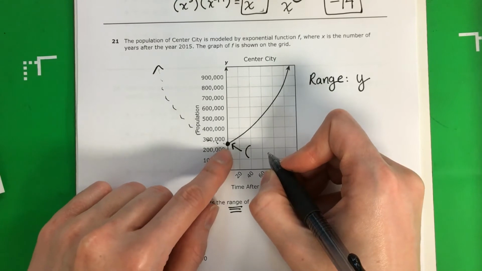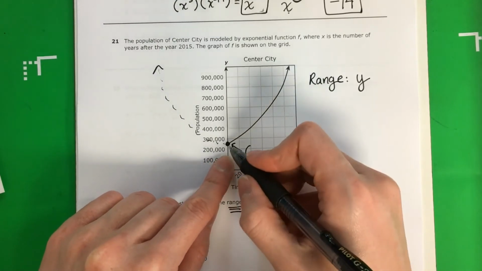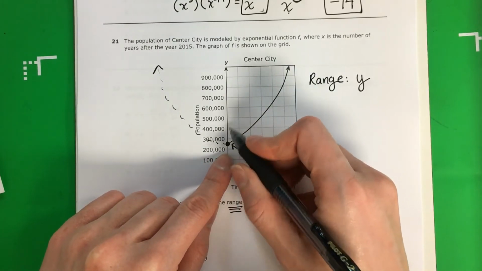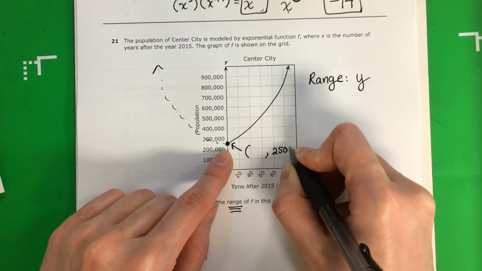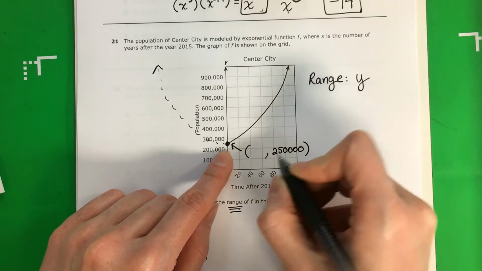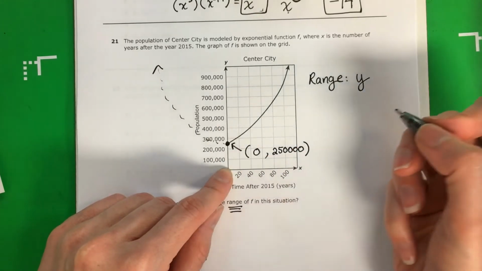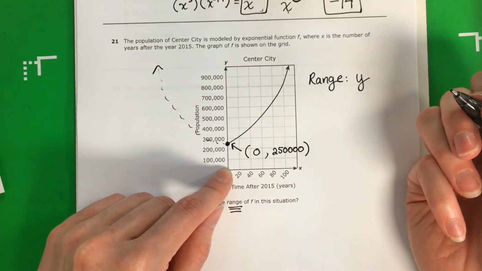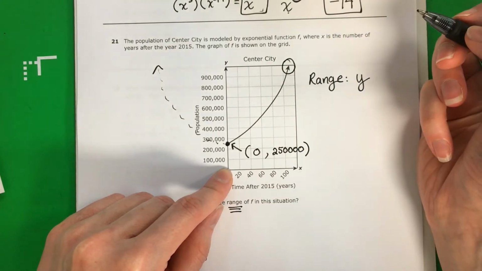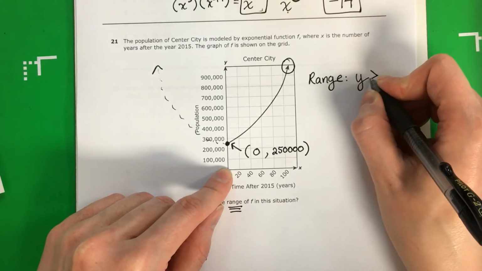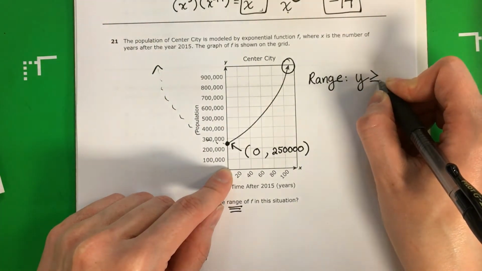So that looks like it's at 250,000, but on the y. So y is 250,000, and it's touching the line, so the x has to be 0. Now, if you look, the arrows are going up. Up means bigger or more. More is greater than with a line.